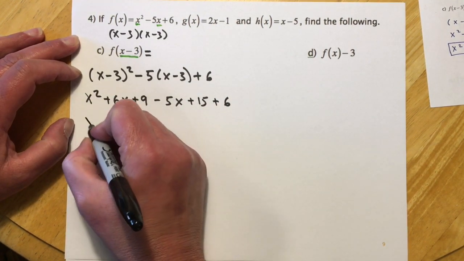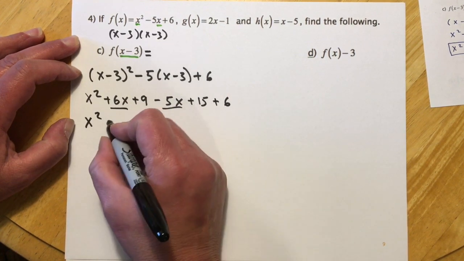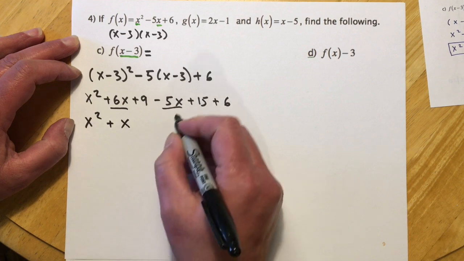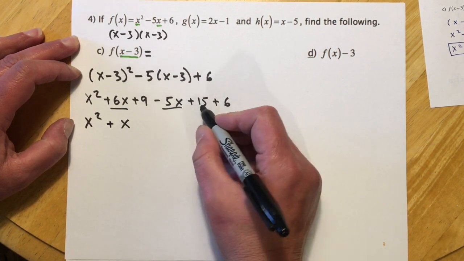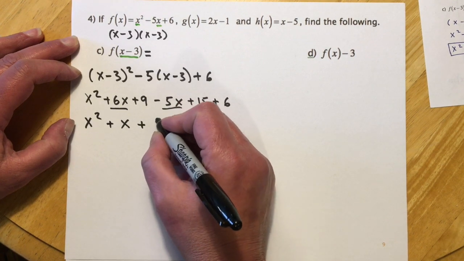And then collecting terms, I got x squared plus 6x minus 5x. I think that's it for those. So that'll be plus x. And then 9 and 6 is 15, and 15 makes 30. So plus 30.